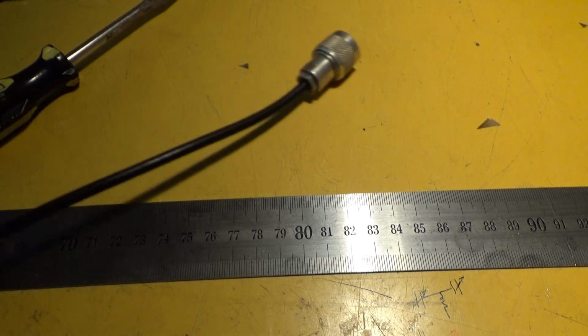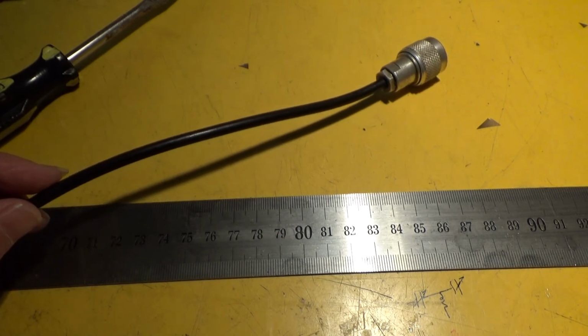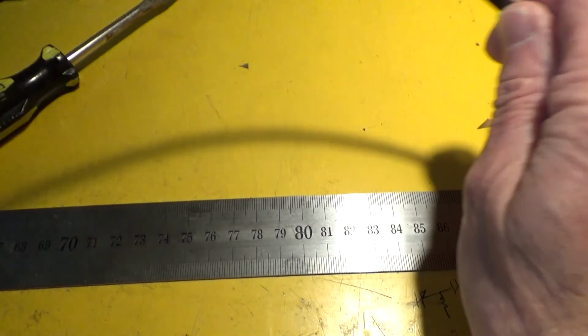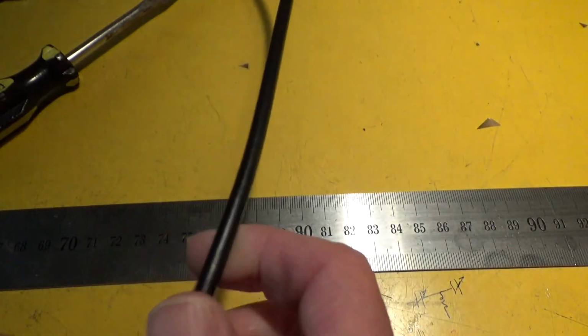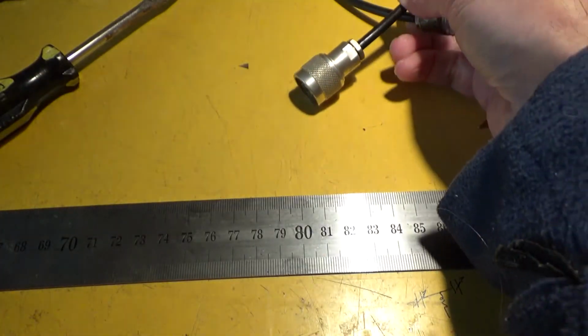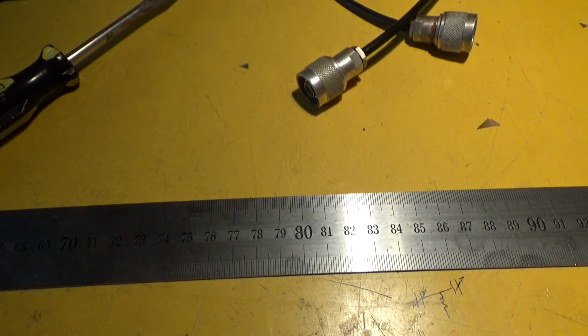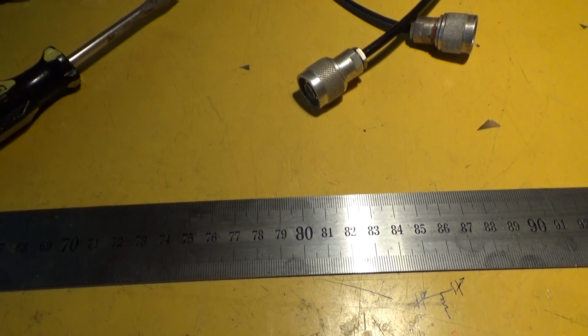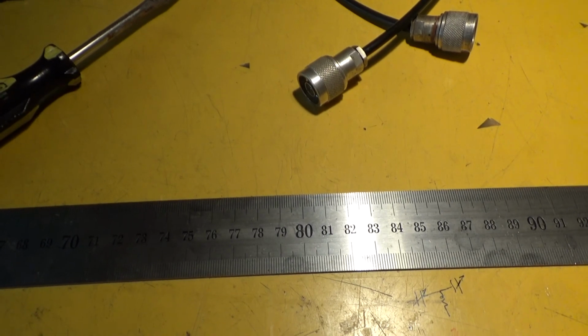Maybe the velocity factor isn't quite 66% on this piece of RG58, but the other application, of course, is if you've got a piece of coax with a break in it somewhere, and you want to know where that break is, then in theory this instrument will find it for you. So I'll just go and try it on a long piece of coax and see what it does.